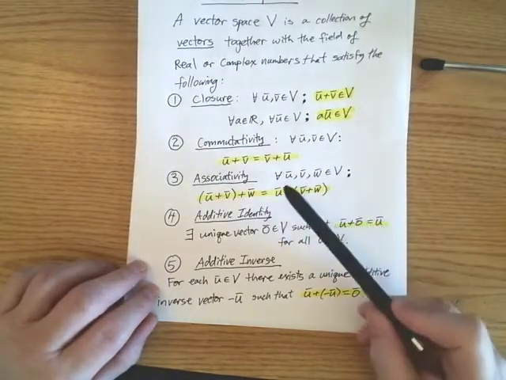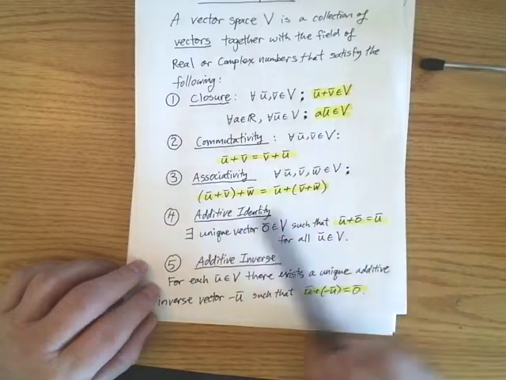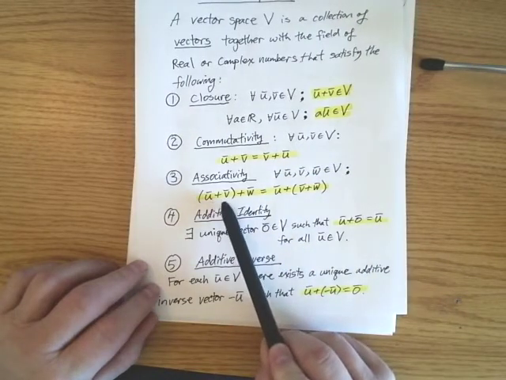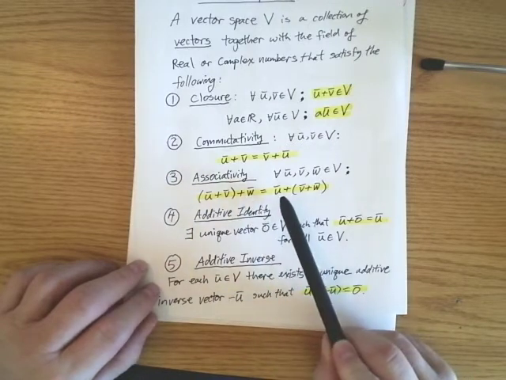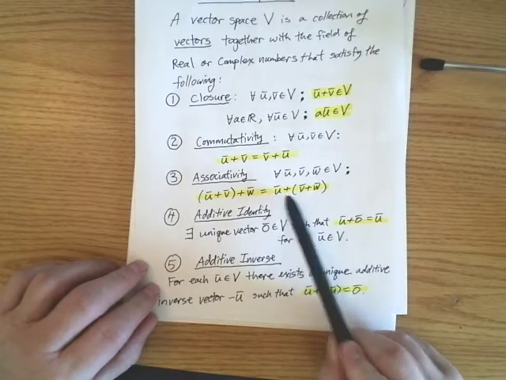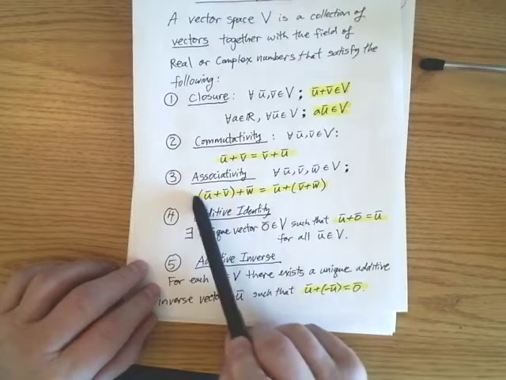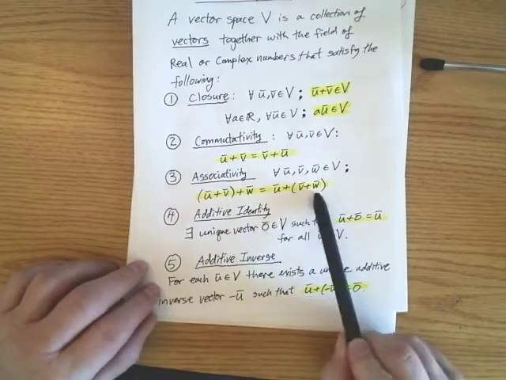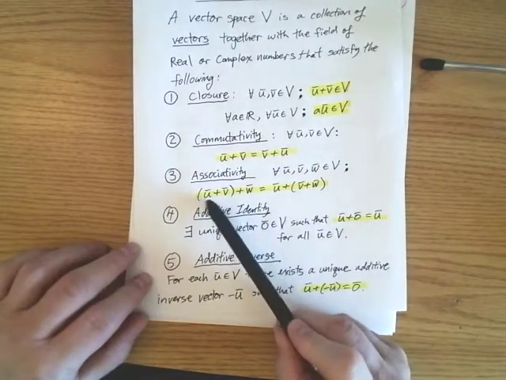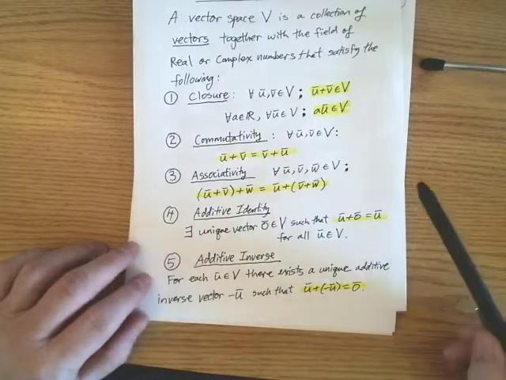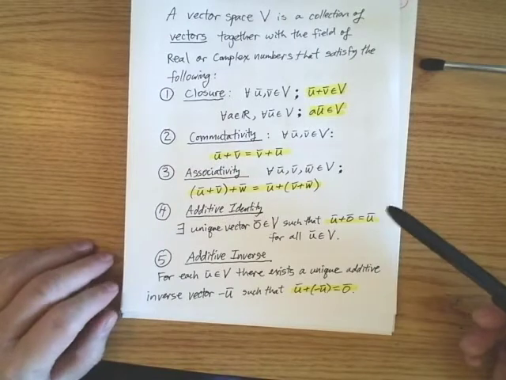Also associativity. Consider three vectors here, u, v, and w from your vector space. If I go u plus v first and then add w afterwards, I should get exactly the same thing as u plus the quantity v plus w added first. So basically I should be able to shift these parentheses around. What this ultimately means with associativity is if I'm just adding a bunch of vectors, I can basically ignore parentheses altogether.